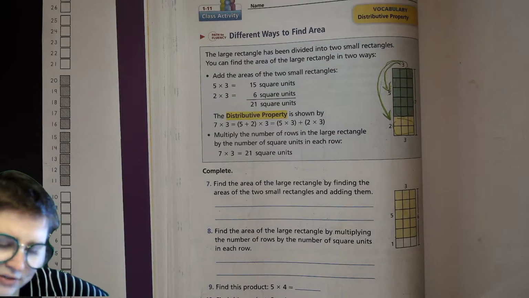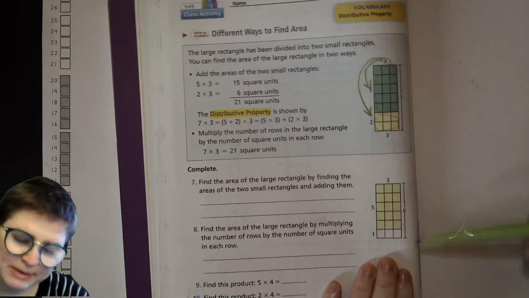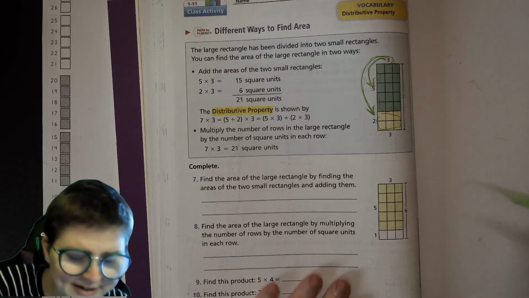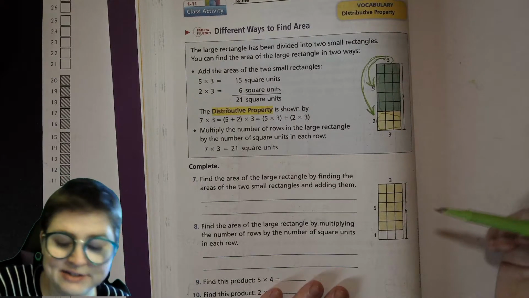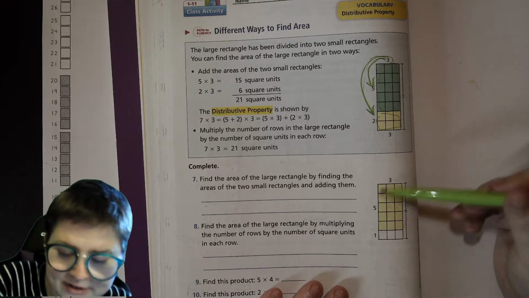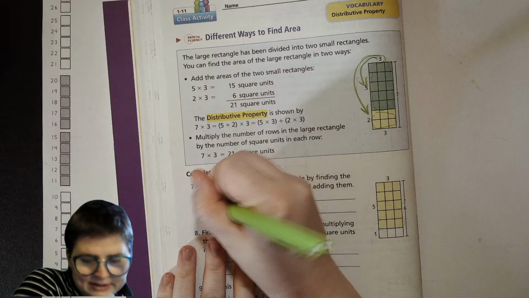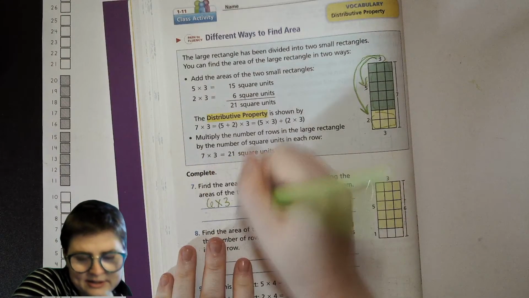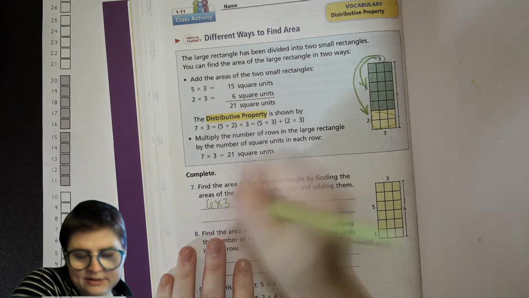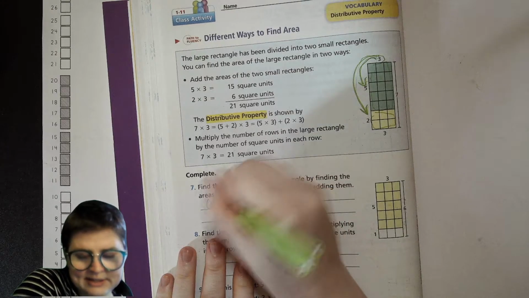Find the area of the large rectangle, so this is 6 by 3, by finding the area of the 2 smaller rectangles and adding them. So here we have 5 times 3. So we're doing 6 times 3. You know what, I'm going to set it up like this.